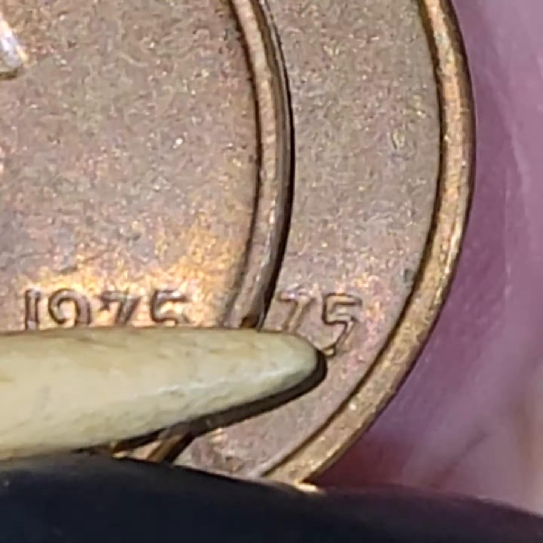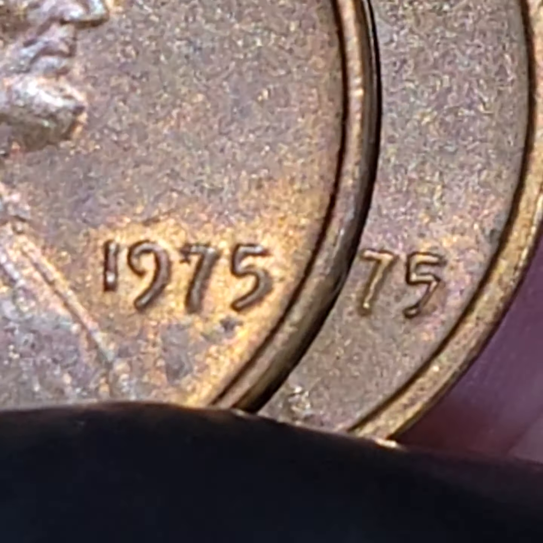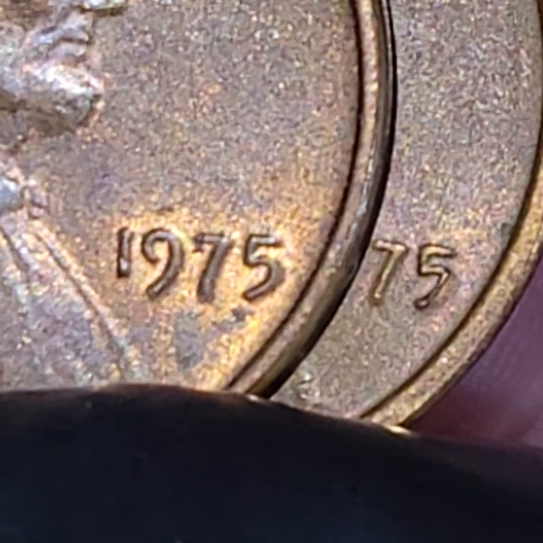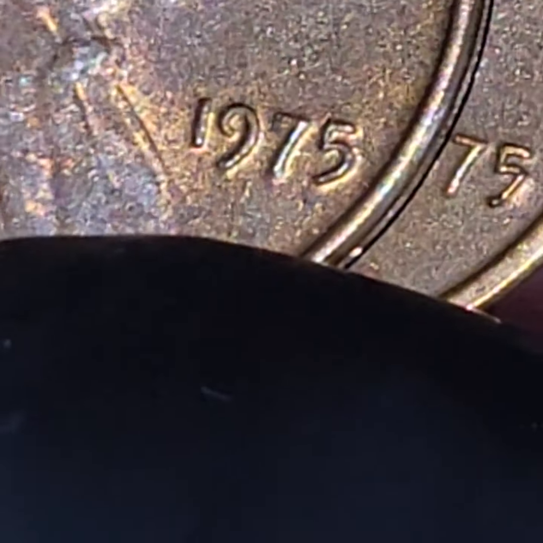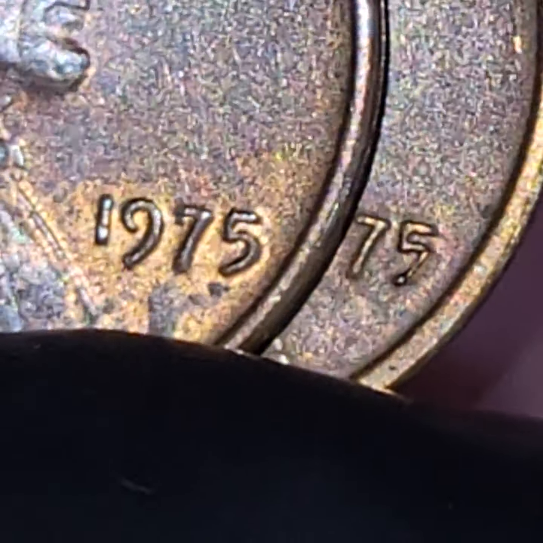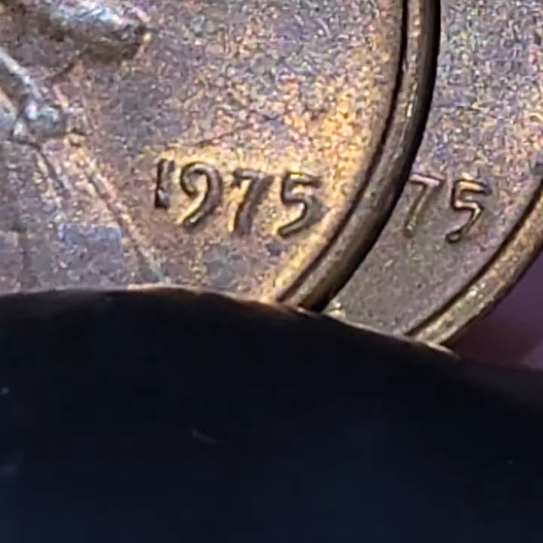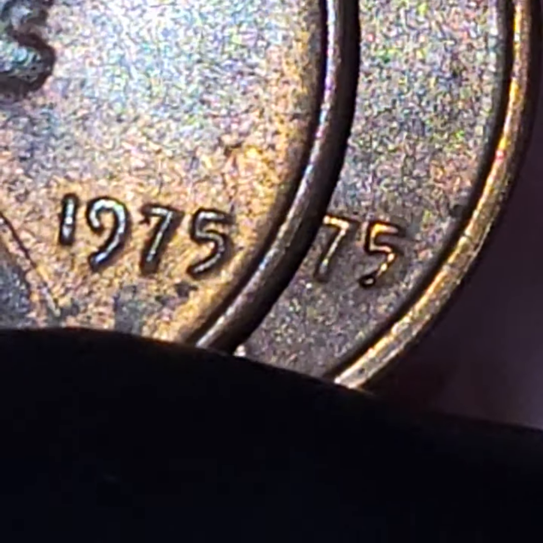So what happened is the 5 is damaged on the die. Does that make this a double die variation? I don't know. I have no idea.